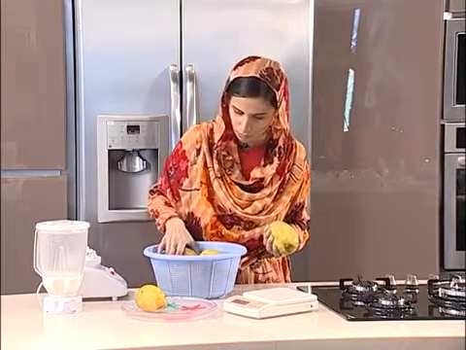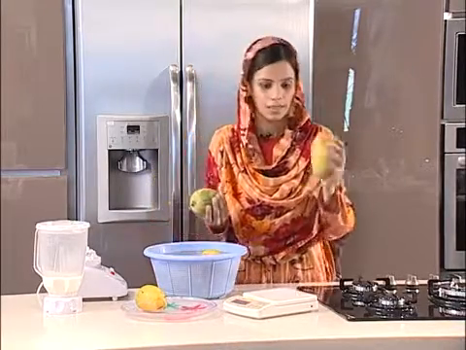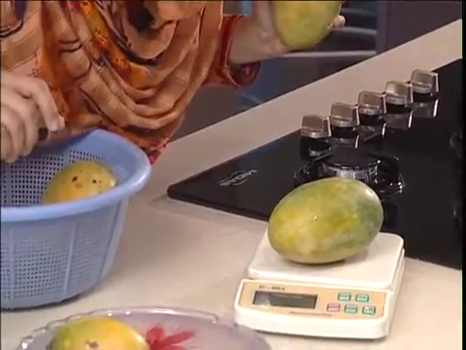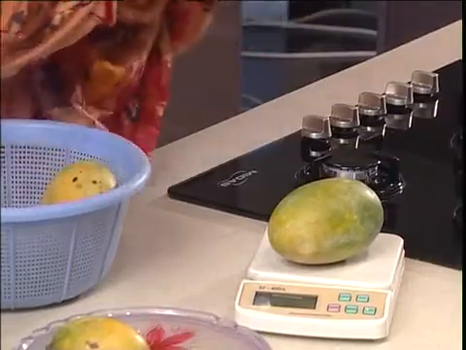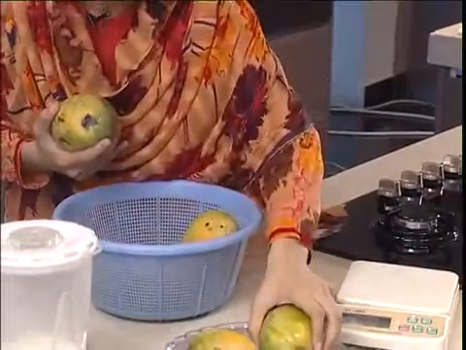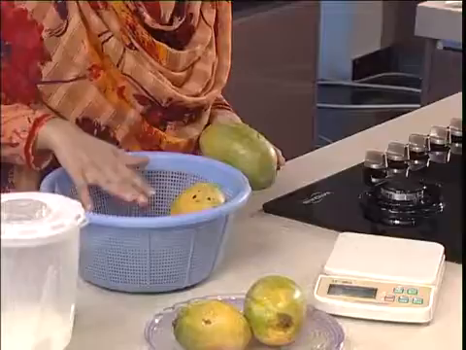Okay, let's pick this one. It has a mass of 468 grams. So this is the heavier one, which means my assumption was not right. Now this one is the biggest. So I'll put this down and keep comparing it with all the mangoes until the basket is empty.